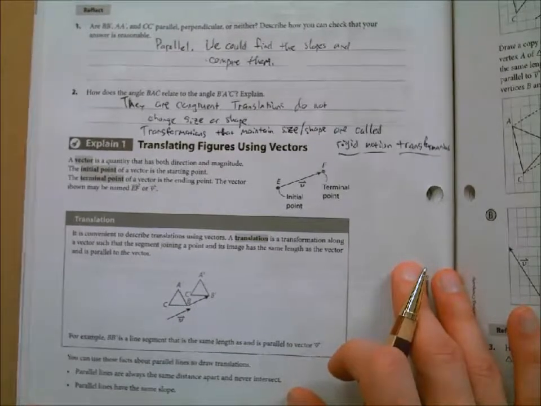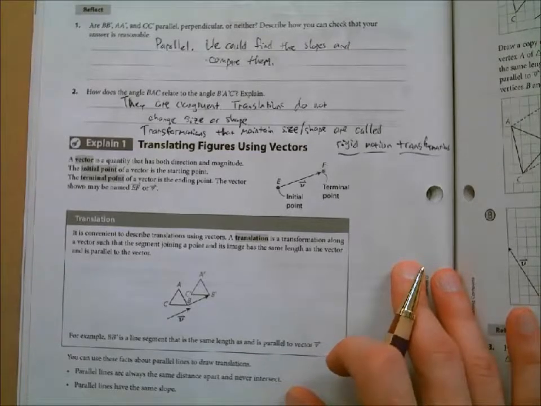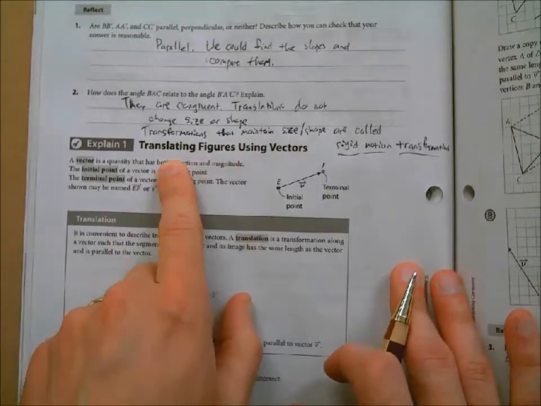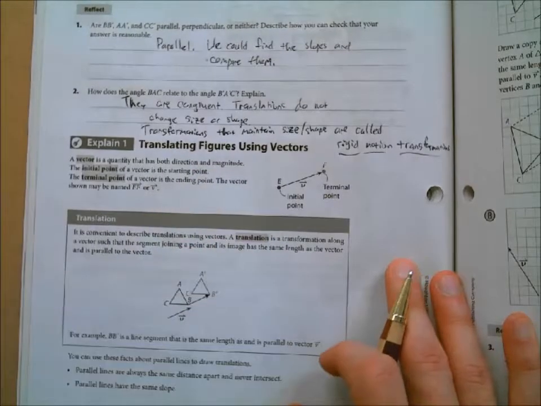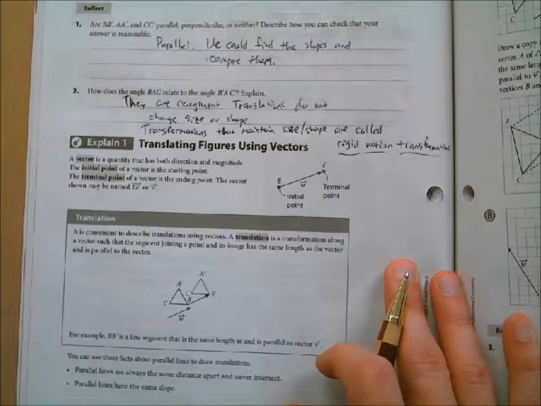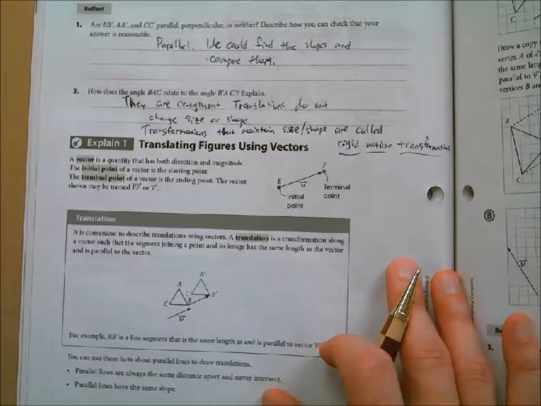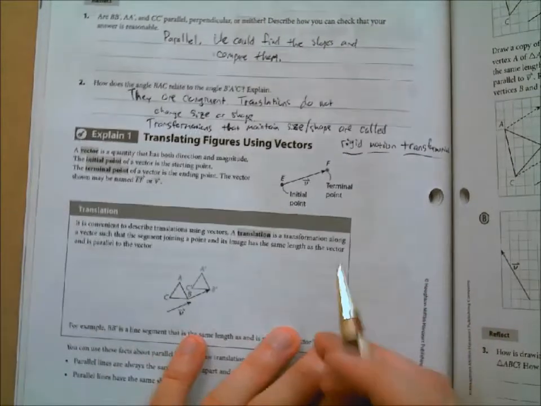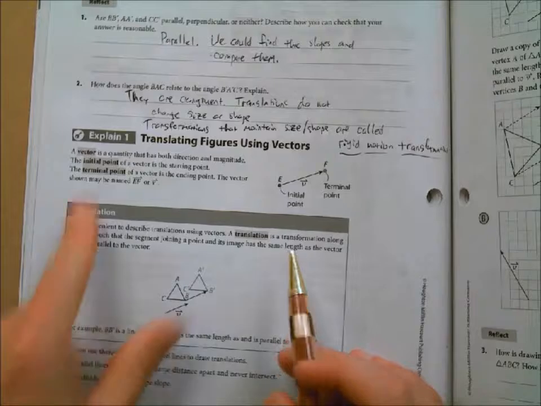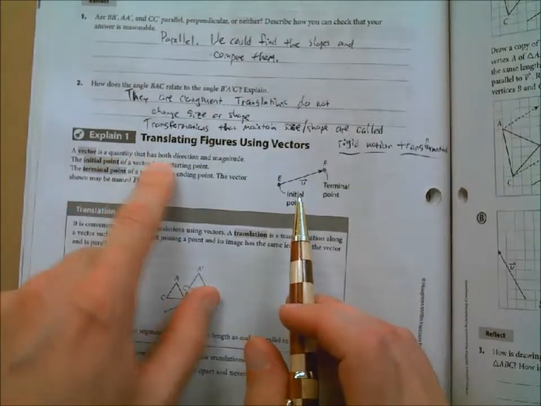All right, so let's actually do some translations here. There's a couple different ways to do translations. So one way is to translate figures using vectors. Vectors, we've seen those, right? They showed up in our GeoGebra, okay? If you pursue engineering or pre-engineering here at the high school, you will work with vectors. Okay, vectors look like rays, but they're not. So let me talk about this here. A vector is a quantity that has both direction and magnitude.